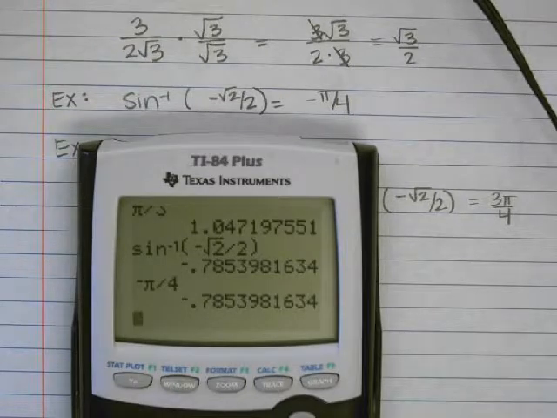So you always want to make sure that you're keeping in mind that for cos inverse, you're only using quadrants 1 and 2. And for sine inverse and tan inverse, you're only using quadrants 1 and 4. And that if you have a quadrant 4 answer, it has to be the negative version.